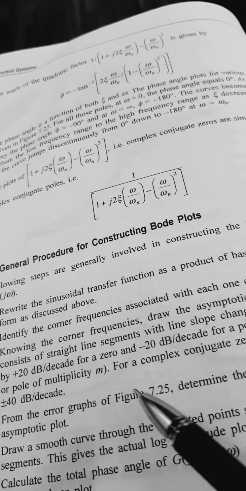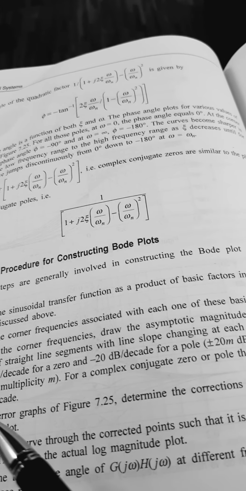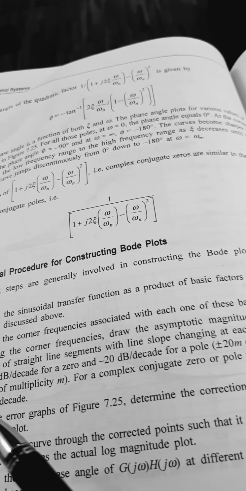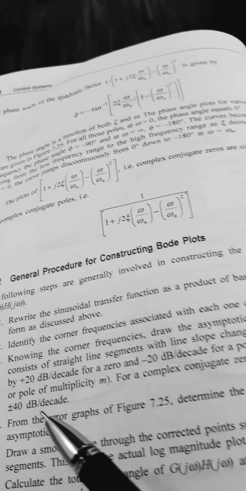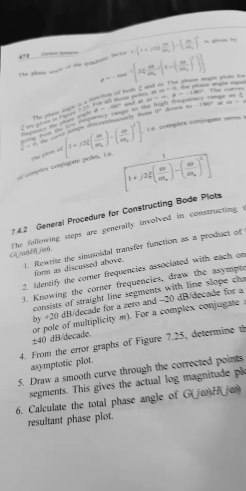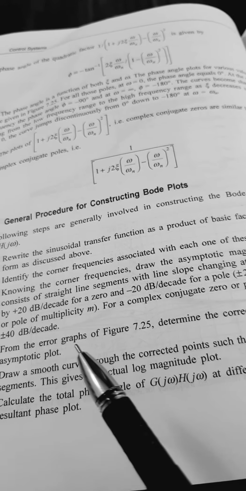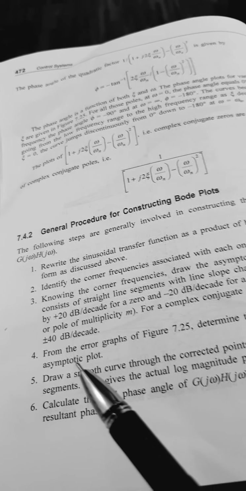For a complex conjugate zero or pole, the slope changes by plus 40 for a zero and minus 40 dB per decade for a pole, for complex conjugate poles. Now from the error graph, determine the correction to be applied to the asymptotic plot.